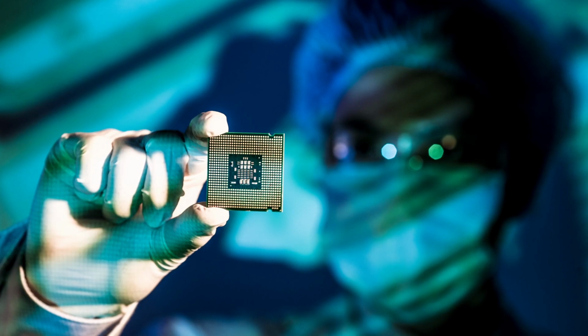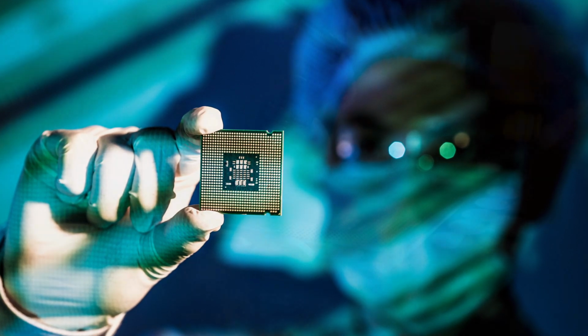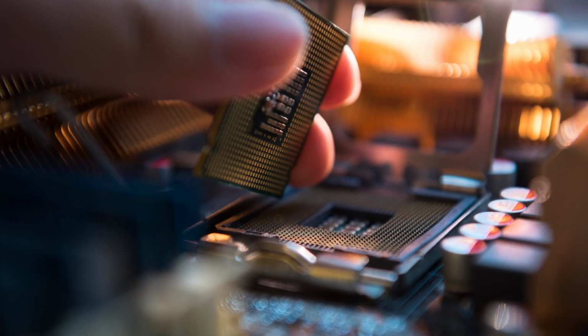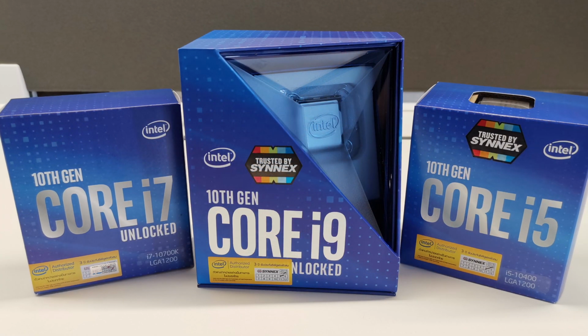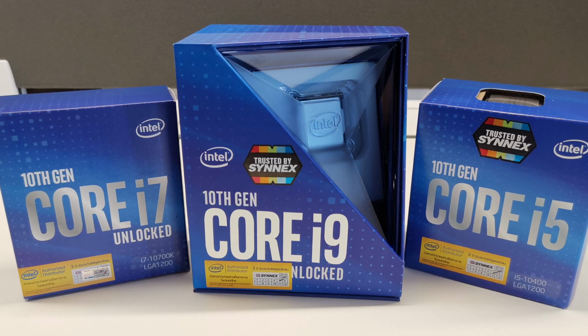How old is your CPU? How fast is it? As you probably know, Intel processors come in a wide variety of speeds. There is i3, i5, i7, and i9. And each have various versions running at various speeds.